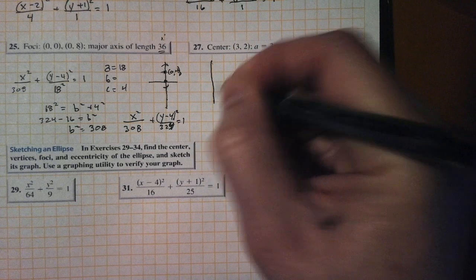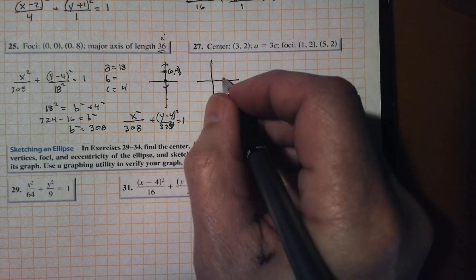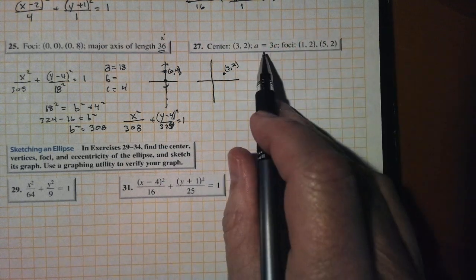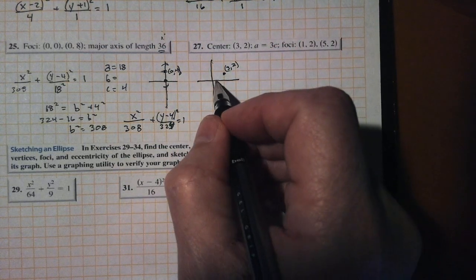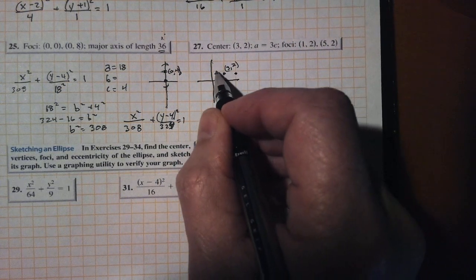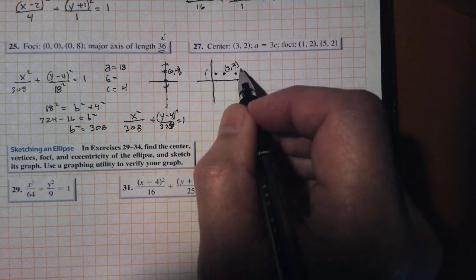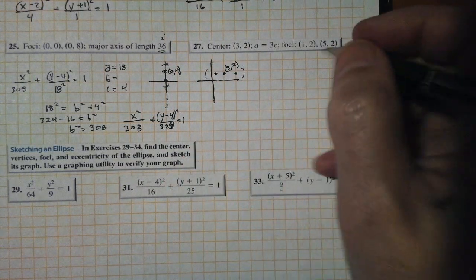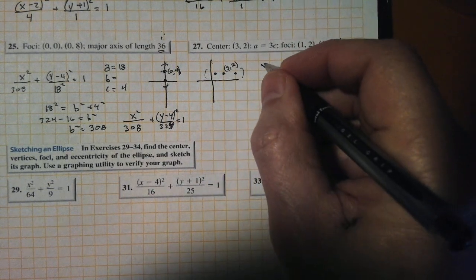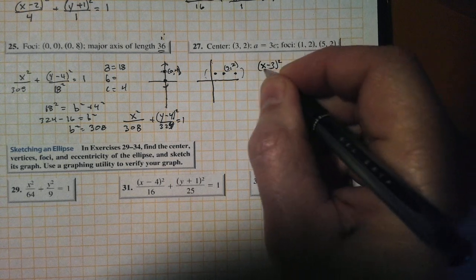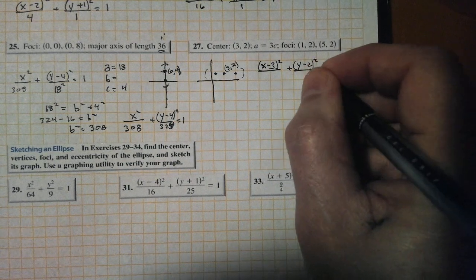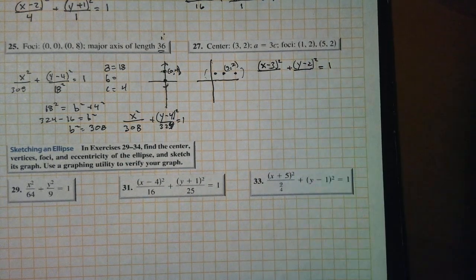The center, kind of a weird one here. The center's at 3, 2. The foci are at 1, 2 and 5, 2. So those are the foci. So the curve wraps around it like this. Let's see. This is a wide one. So this could be x minus 3 squared on plus y minus 2 squared on equals 1.